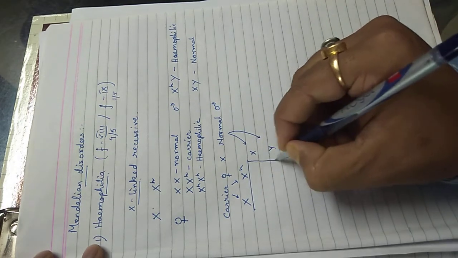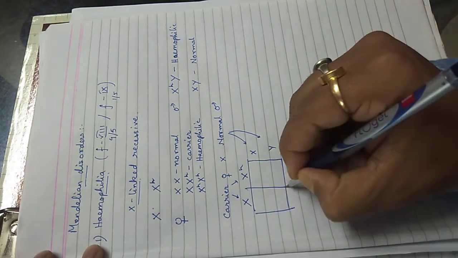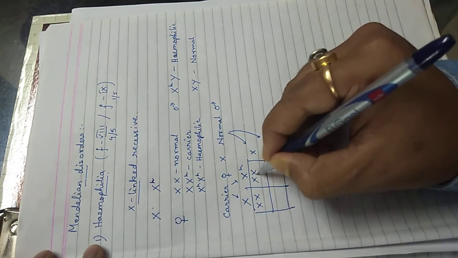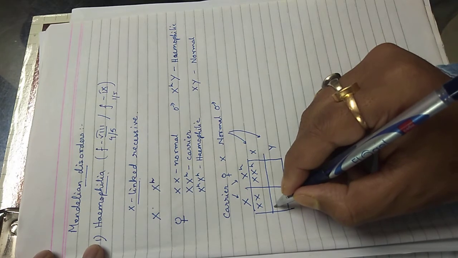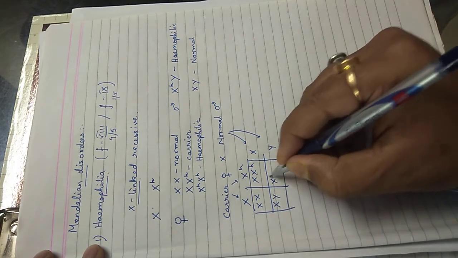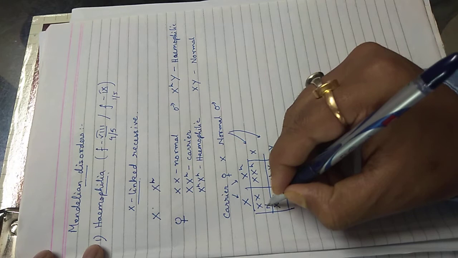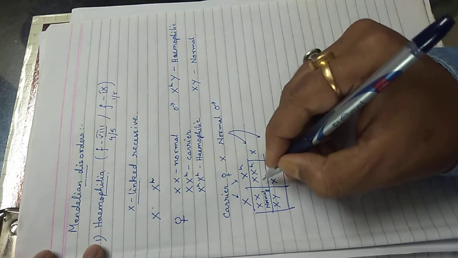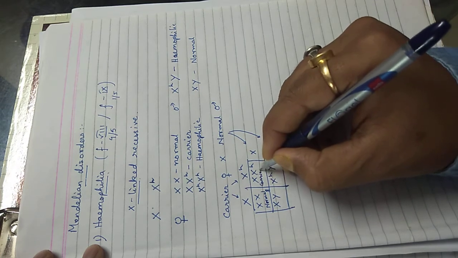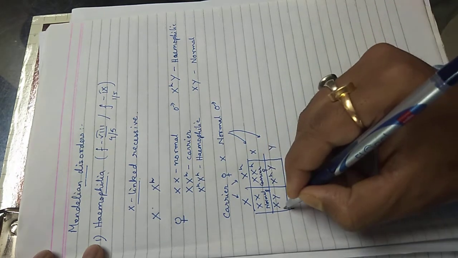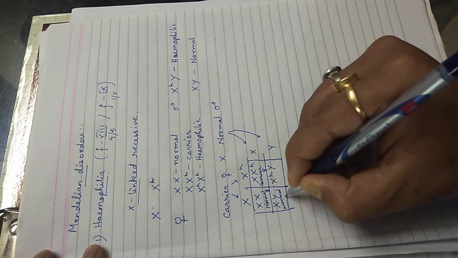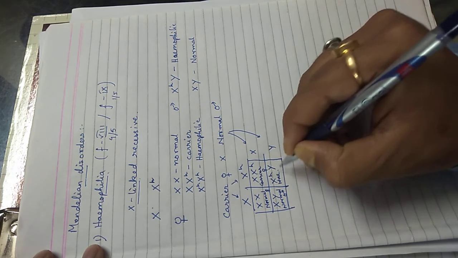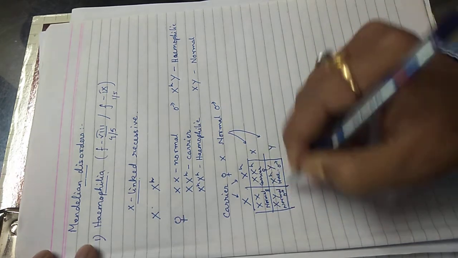So if there is mating, the probable combinations will be XX, XX^H, XY and X^HY. So this will be a normal female, this will be a carrier female, this will be a normal male, and this will be a hemophilic male. So these will be the progeny.